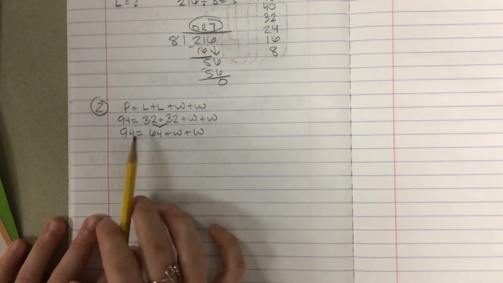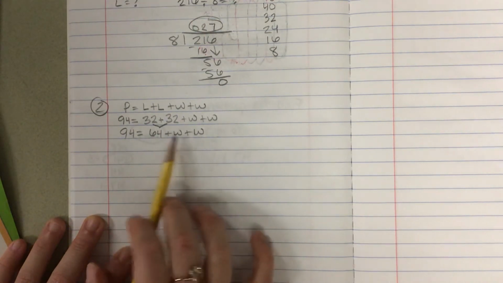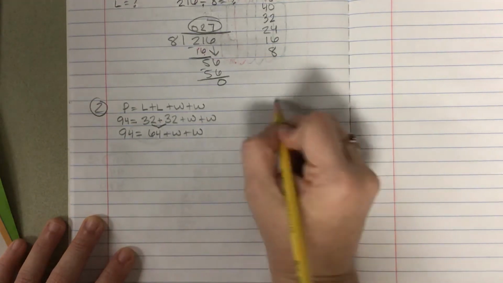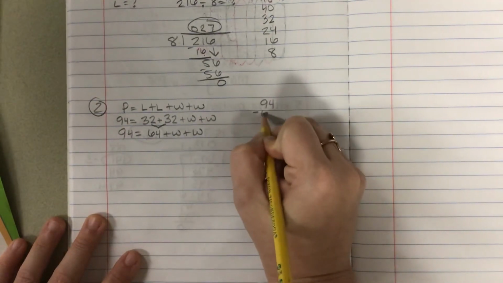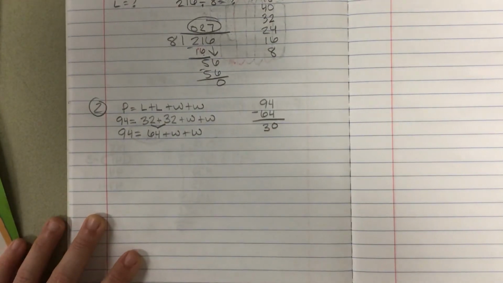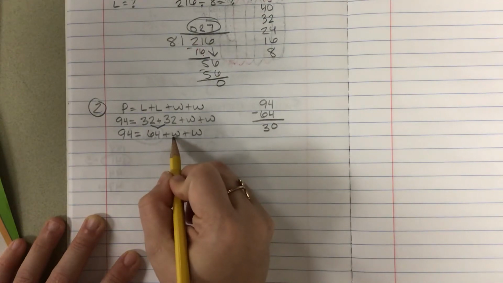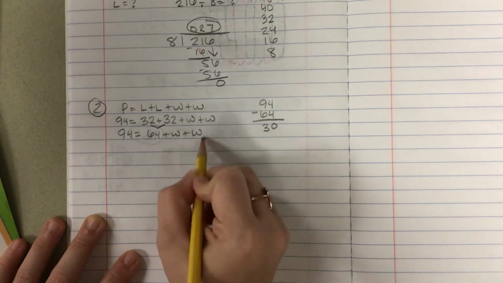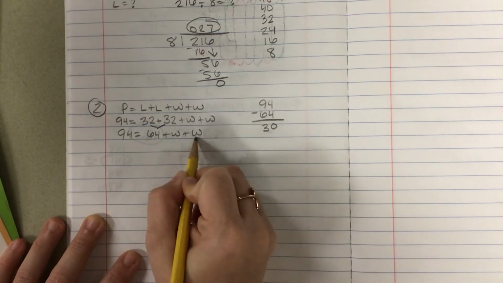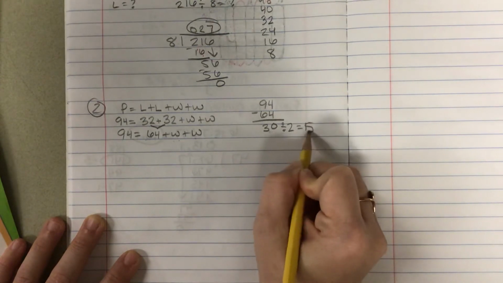Well, what can I do here? If I'm adding all of these together, how do I get this away from our W's? Well, I can see how much I have left by subtracting. So I can do 94 minus 64, and that gives me 30. That leaves me over here with something extra. And remember, we need to split this 30 into two W's. So if I divide this by 2, that gives me 15.